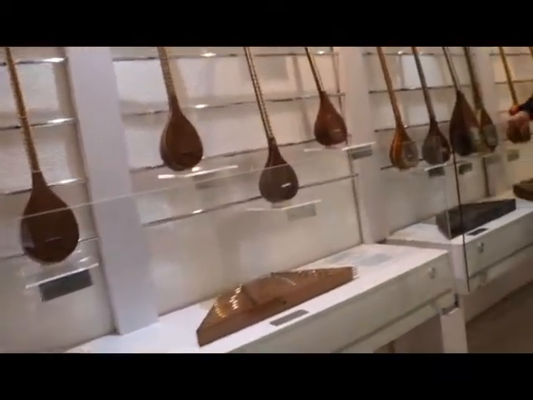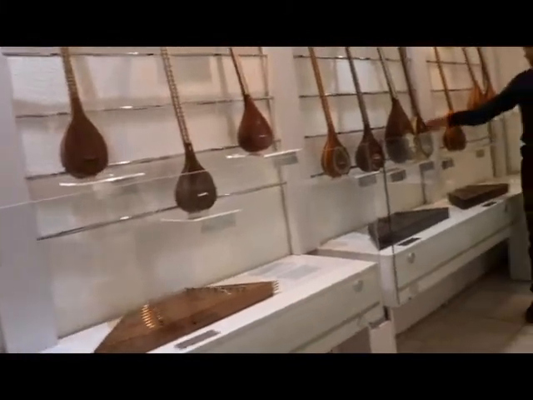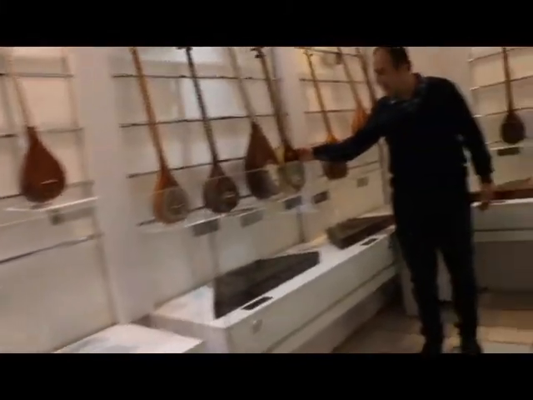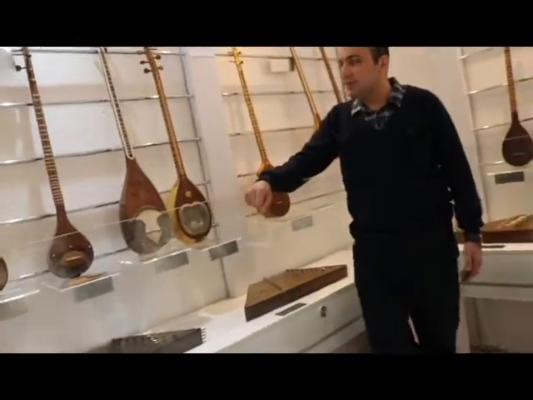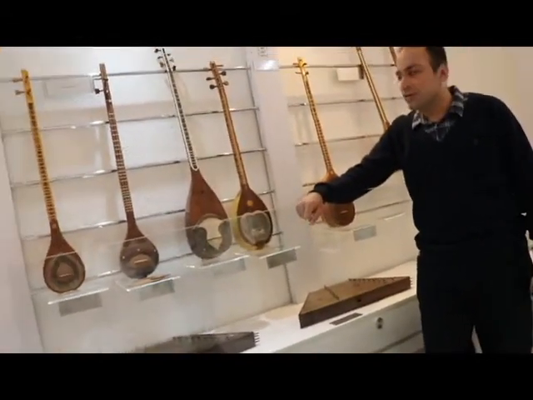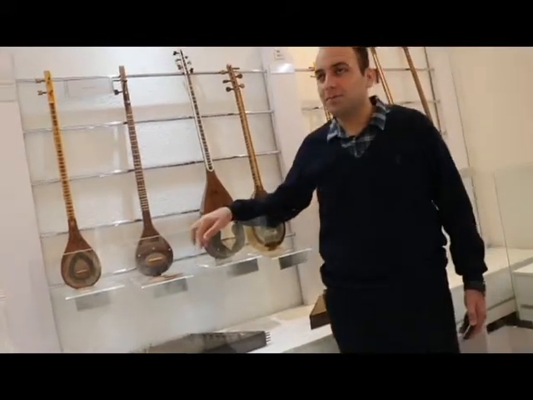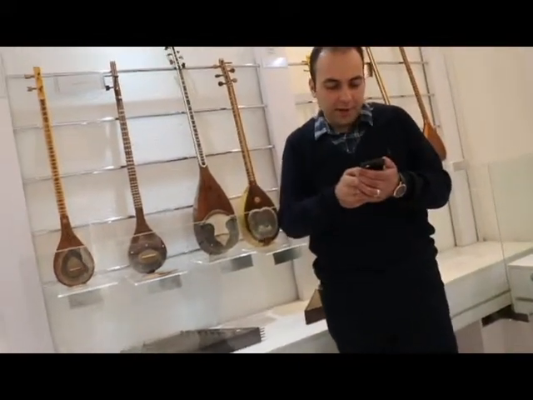And here we have 2 innovative instruments as well. This one is mara, which is made from pumpkin. And this one is shurangiz, which is a combination of 3 instruments: tar, setar, and tambur. Let me play shurangiz for you.